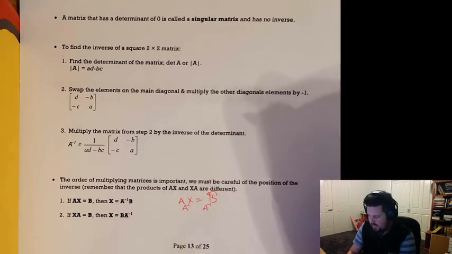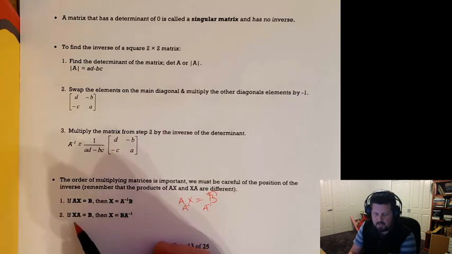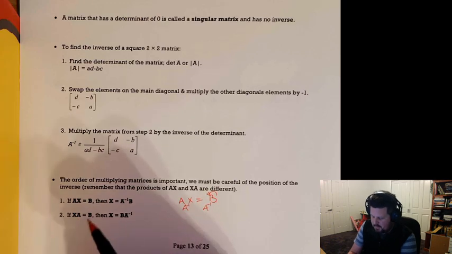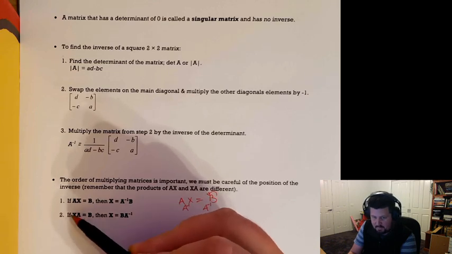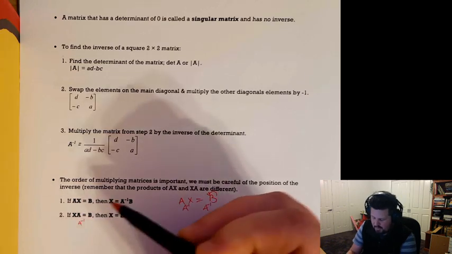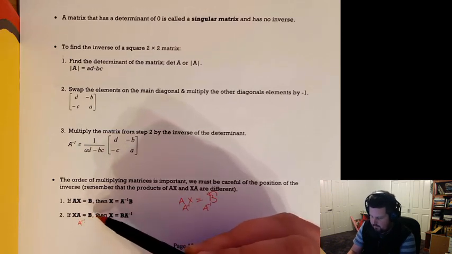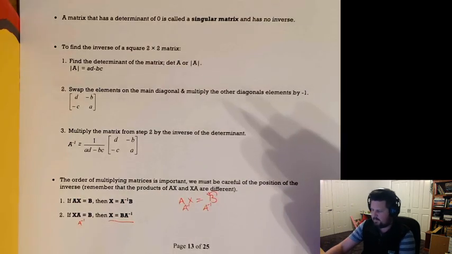On the other hand, if you had xA = B, the A is the thing that's multiplied second, so it's post-multiplied. So here you're going to be taking the inverse of A after the x. Because you took it after the x here, we're going to do it after the B over this side as well. So the order is important in which we do these things.